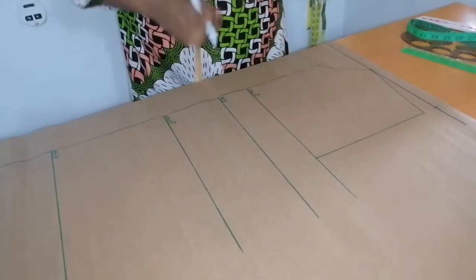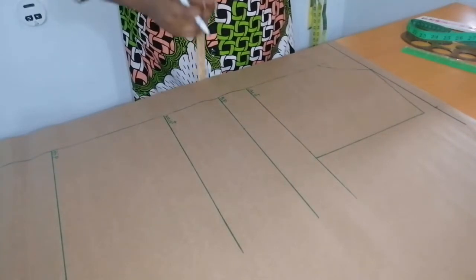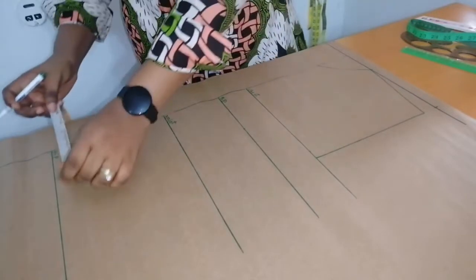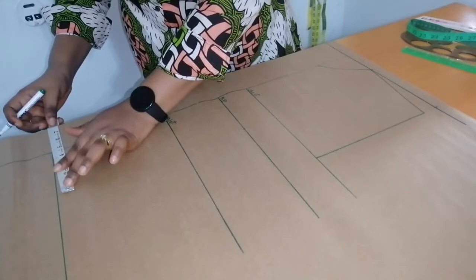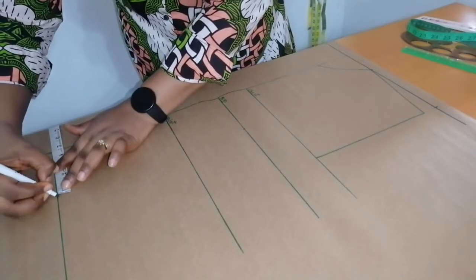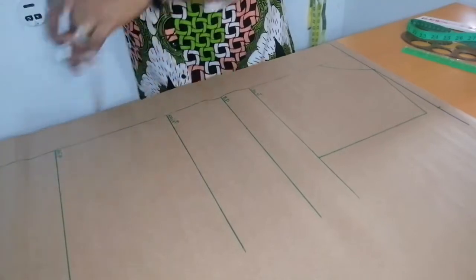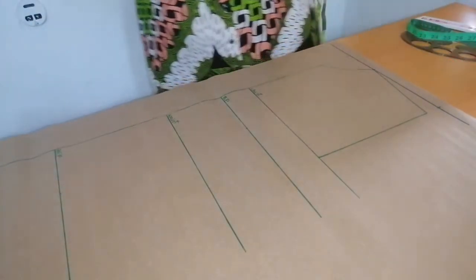I'll move to the hip line. I'm going to measure the same 4.5 inches. This is a guideline to help insert a waist dart.